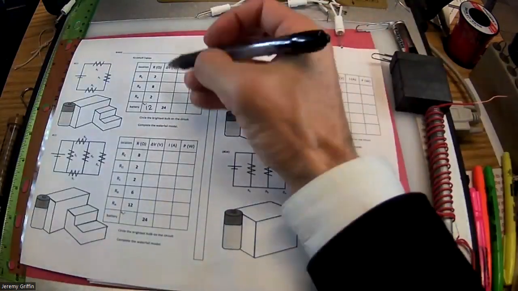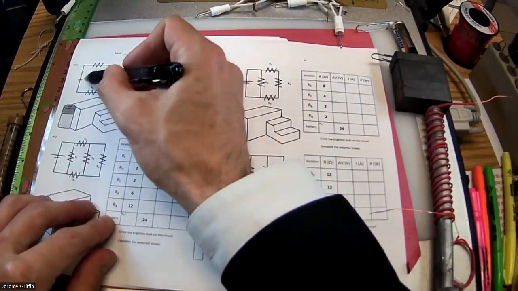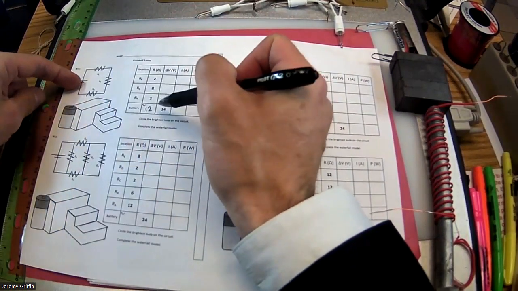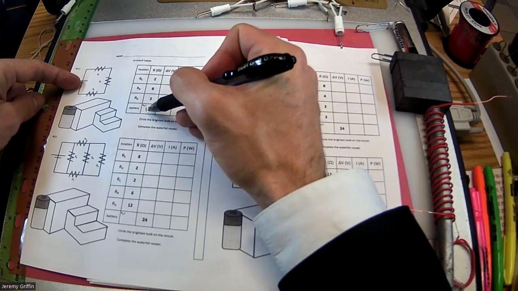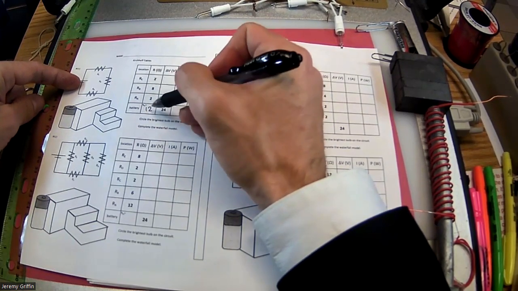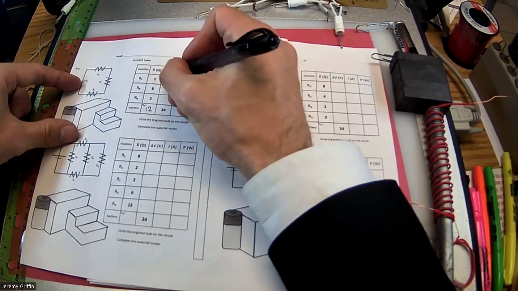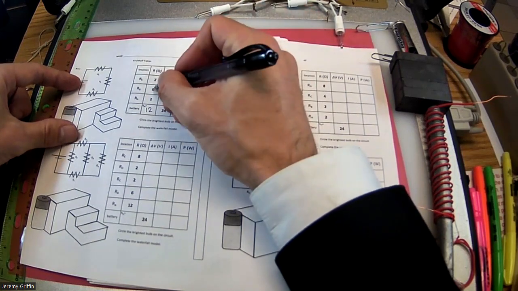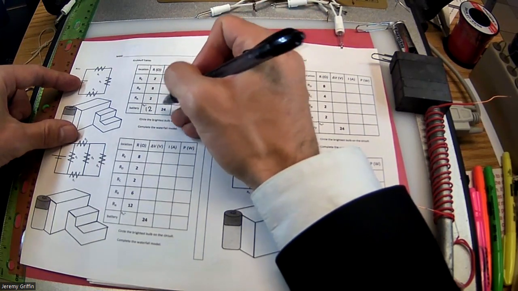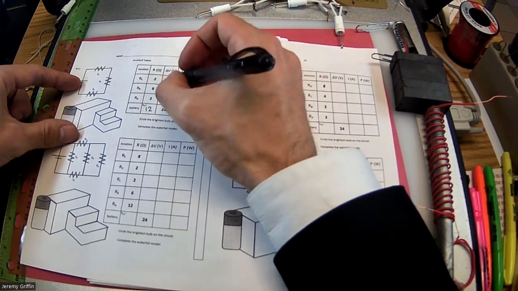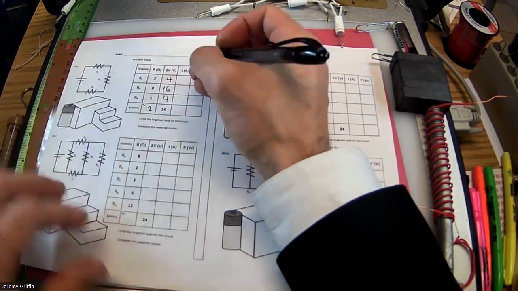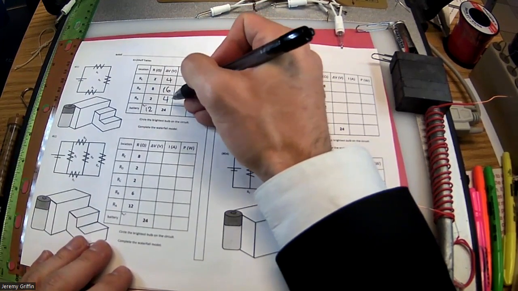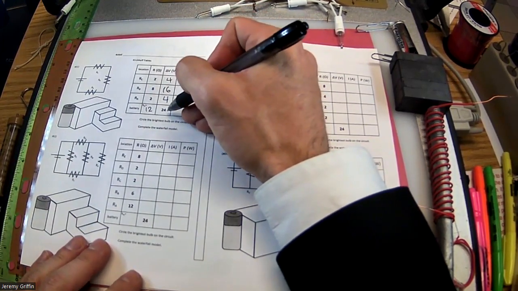So it's going to go like this. There's 24 volts total, a 24-volt battery here. 2 out of 12 is 1/6. What is 1/6 of 24? 4. So there's a 4-volt drop here. 8 out of 12 is 2/3. What's 2/3 of 24? That's 16. And then 2 out of 12 times 24, again, is 4 volts. You see how the voltage drops add up to 24?